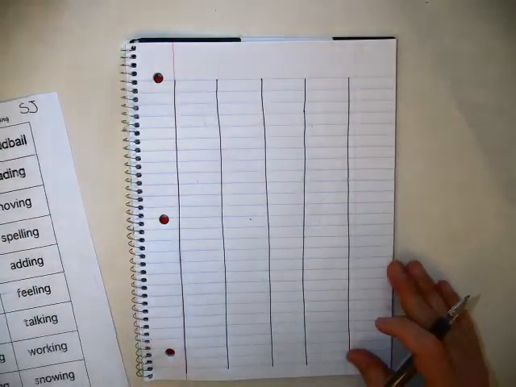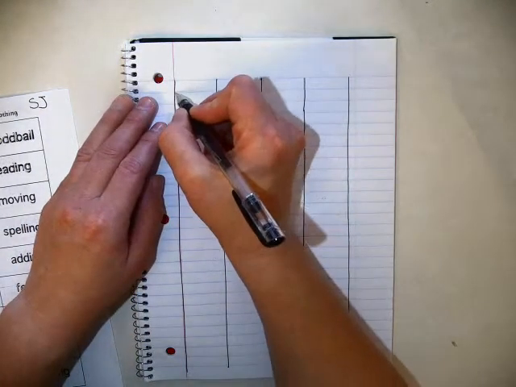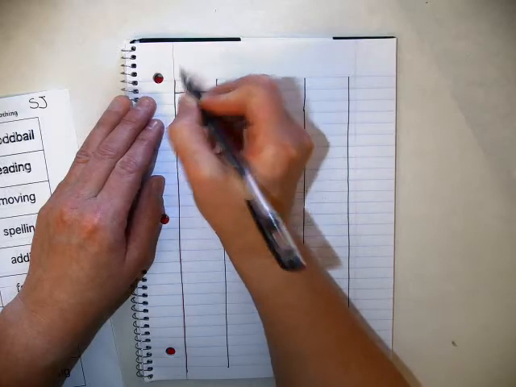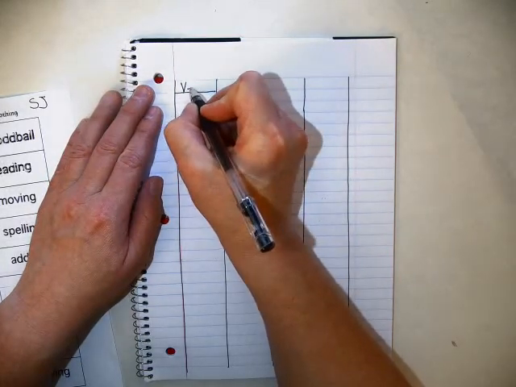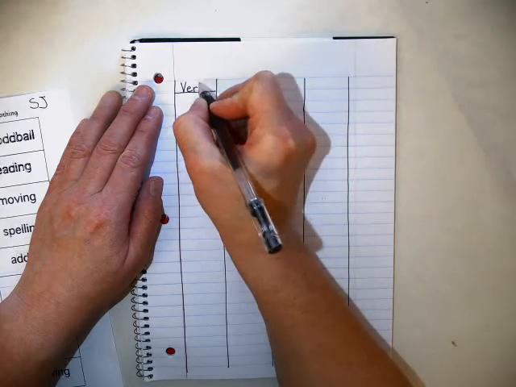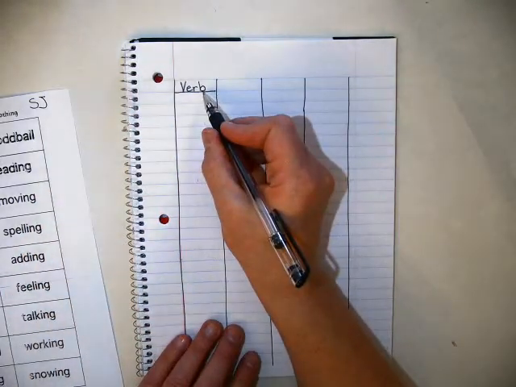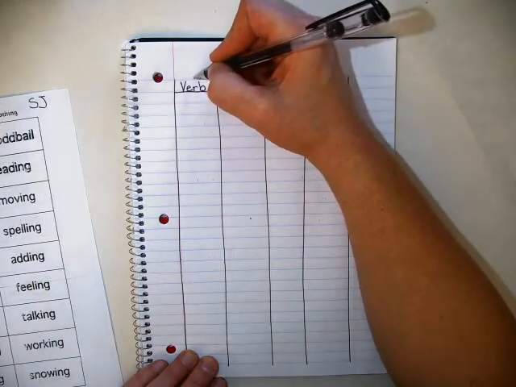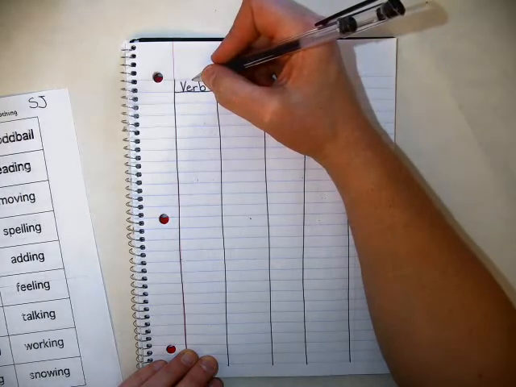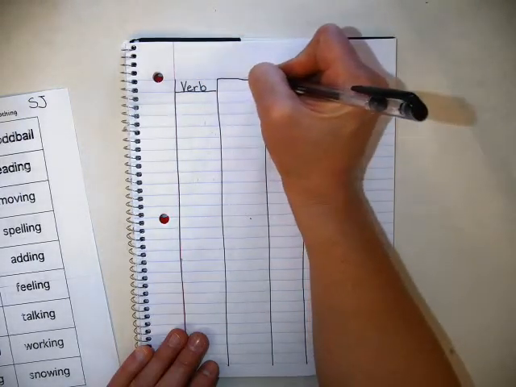Okay? Now, what I'm going to do is, in this first column here, I want to see just the base word. The word, it's going to be the verb that we're using. Okay? So there's going to be a verb. Okay? These verbs in this list are not your spelling words. Okay? But this is where your spelling words come from. Okay? And when we add ing, these columns are where we're going to be adding ing.